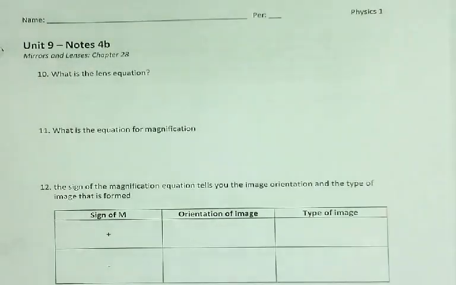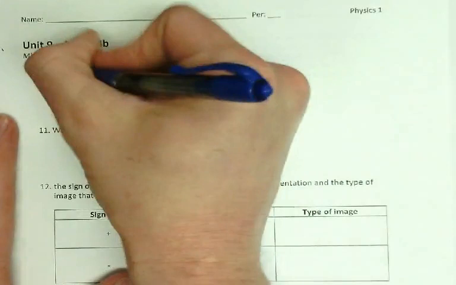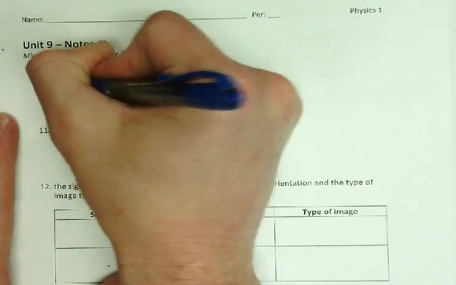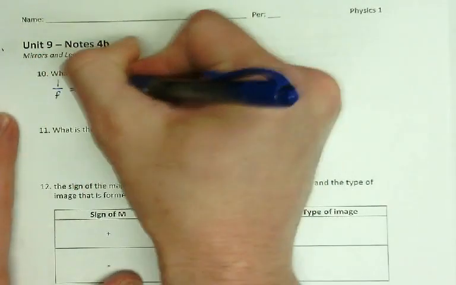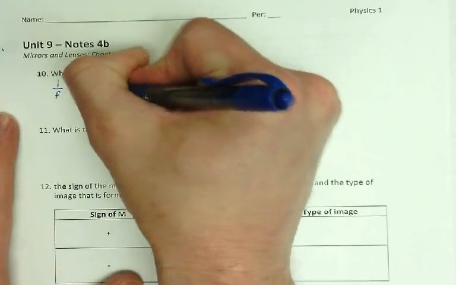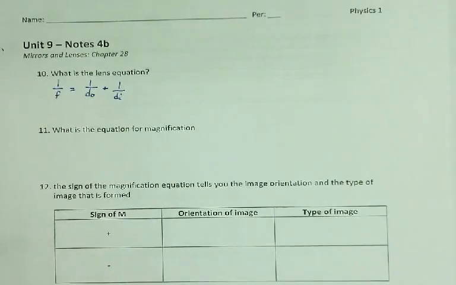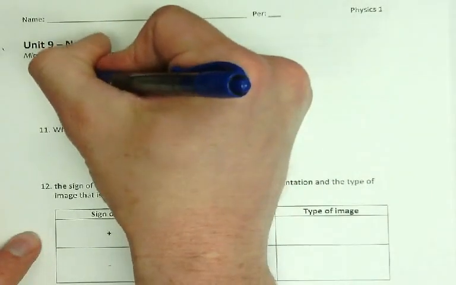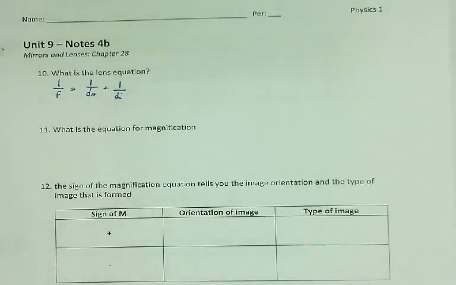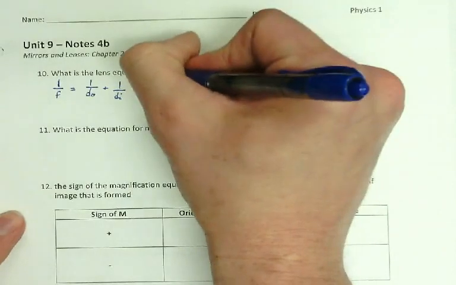All right. Number one. What is the lens equation? So here's the lens equation: 1 over f equals 1 over dO plus 1 over di. And here's what they stand for.